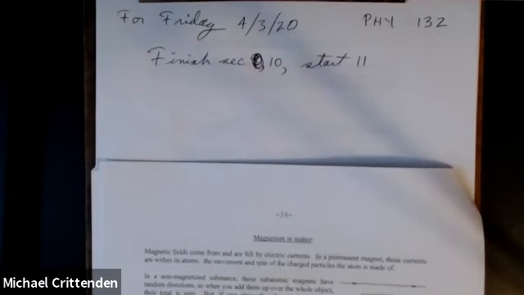But anyhow, the thing in section 10 that I hadn't finished yet was this stuff about magnetic fields in matter.